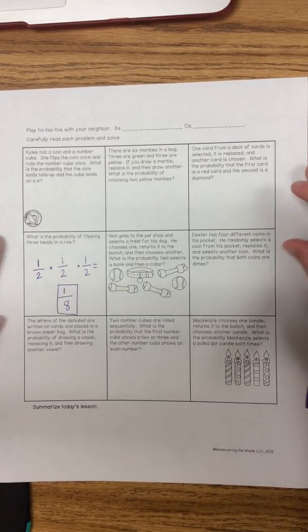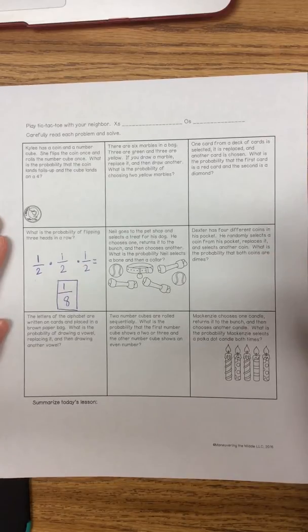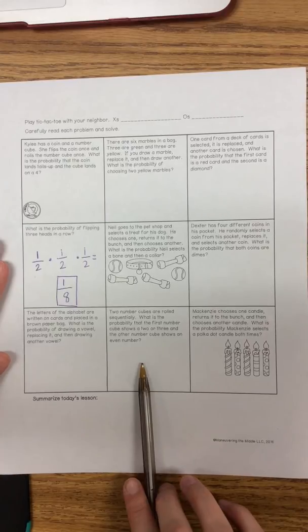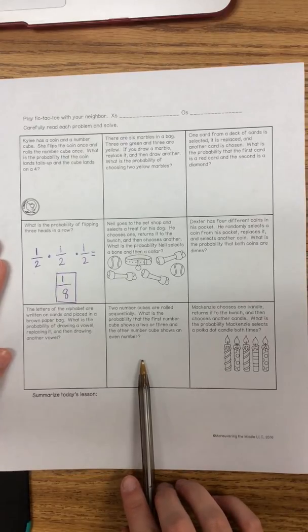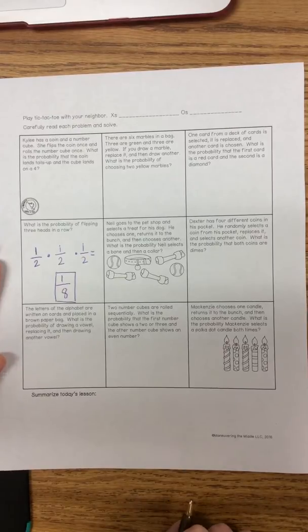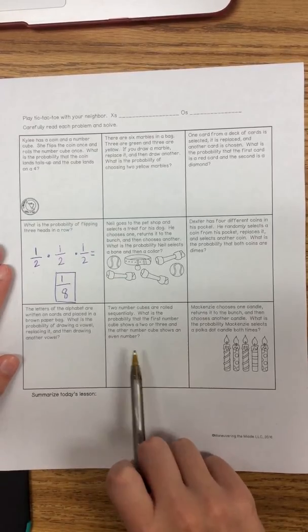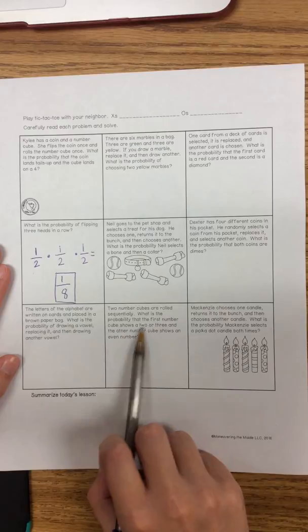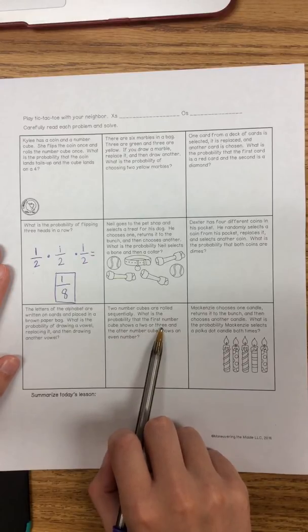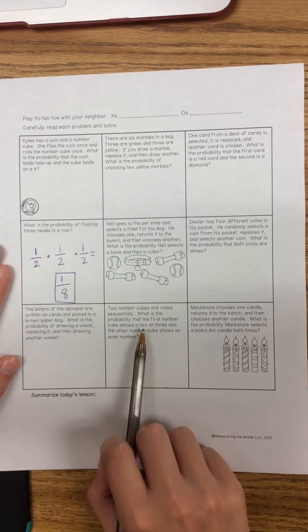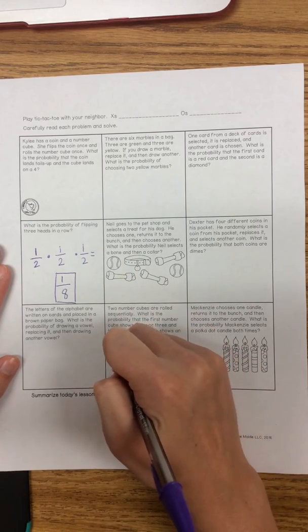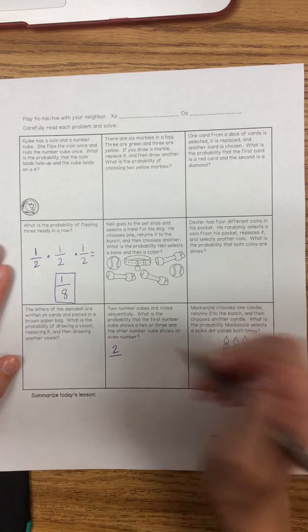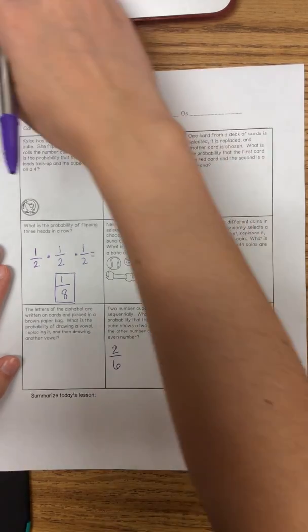Okay, let's see. Let's do this one. Okay, 2 number cubes or 2 dice are rolled sequentially. Okay, what is the probability that the first number cube shows a 2 or a 3 and the other number cube shows an even number? So we want on our first fraction, our first probability, that the number cube shows a 2 or 3. Okay, so on a dice or a number cube, there's 6 sides. So to get a 2 or a 3, there's 2 chances that you can get a 2 or a 3 out of 6 total chances.